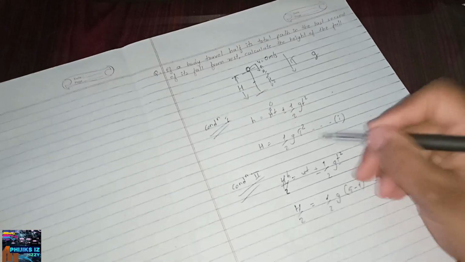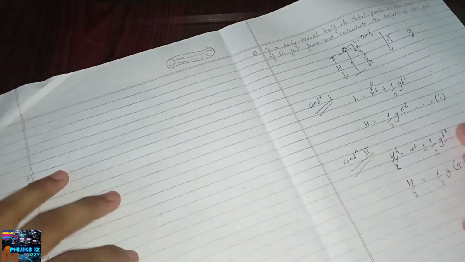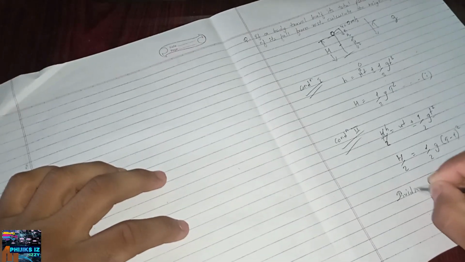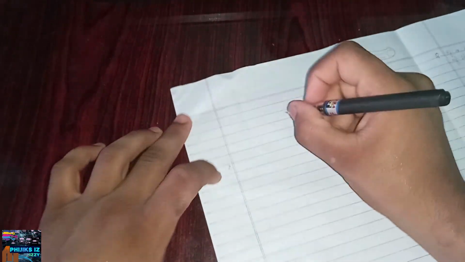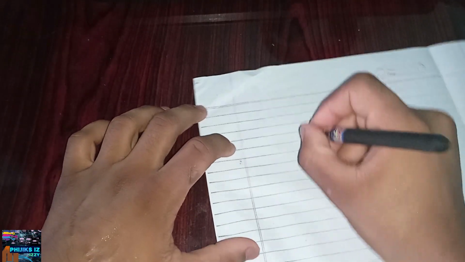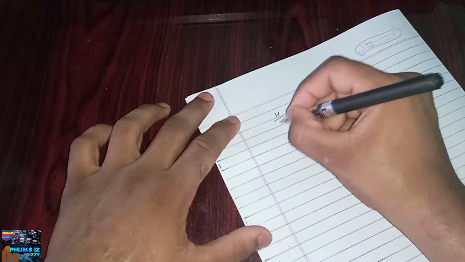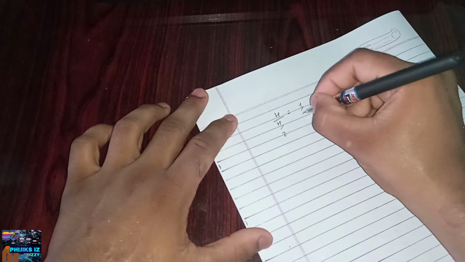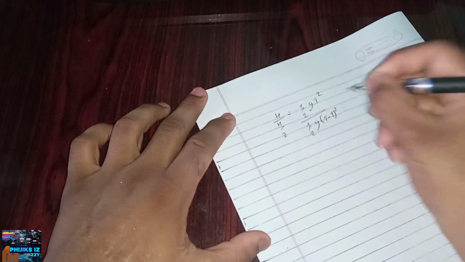Now we divide equation 1 by equation 2. We get h by h by 2 equals 1 by 2 gt square by 1 by 2 g into t minus 1 whole square.